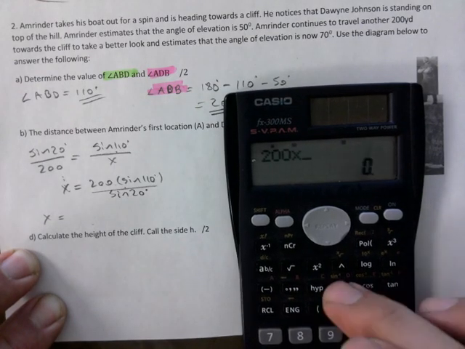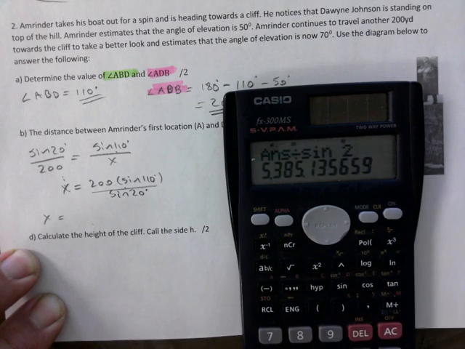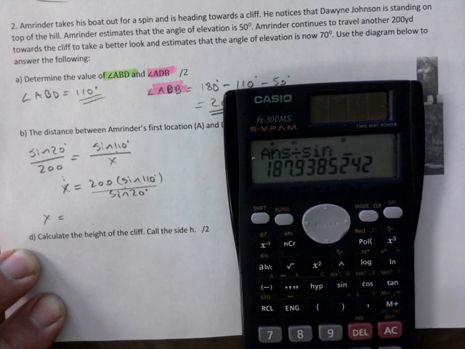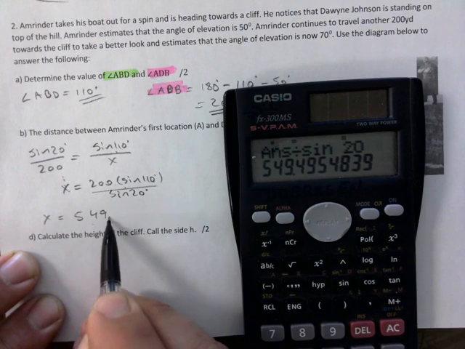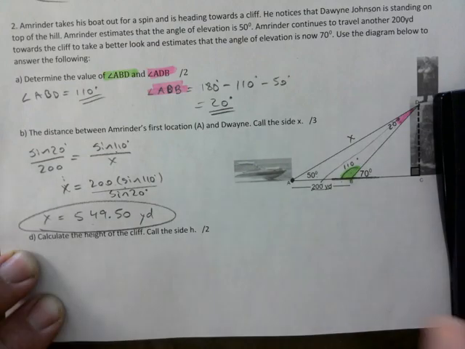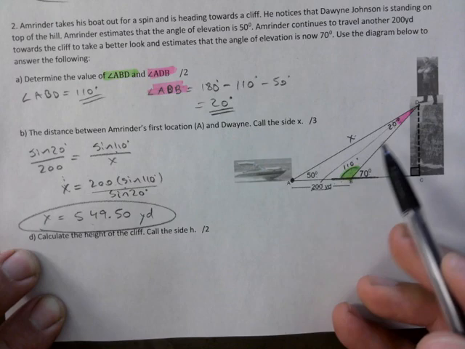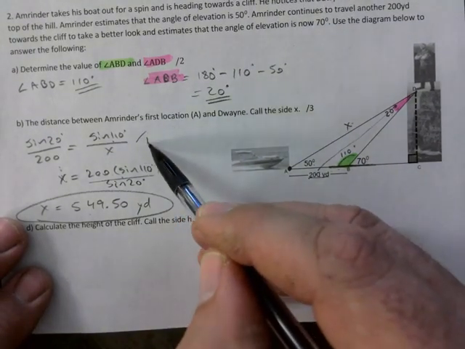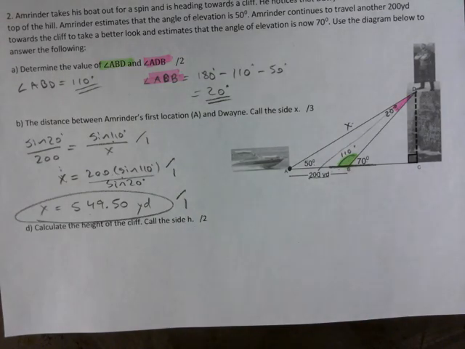So it's 200 times sine of 110 divided by sine of 20. Oops, something went wrong there. Let's try that again. That's 549.50. We are in yards. And it makes sense, right? It's across 110 degrees. It should be longer than across the 20, right? So 1 mark for sine law, 1 mark for the work, 1 mark for the correct final answer, and units and all of that good stuff, right?